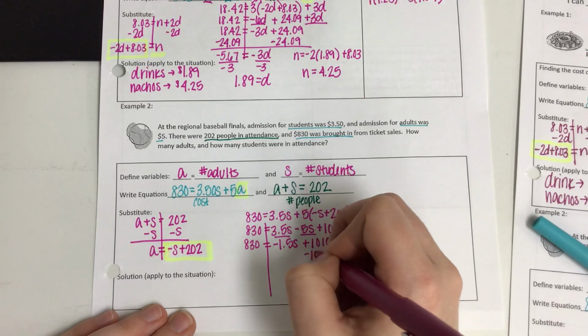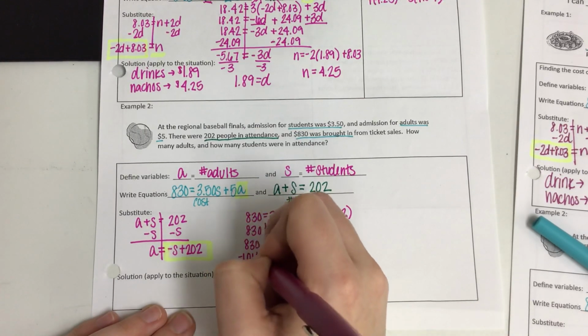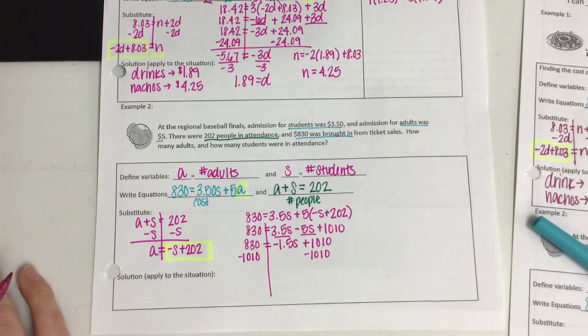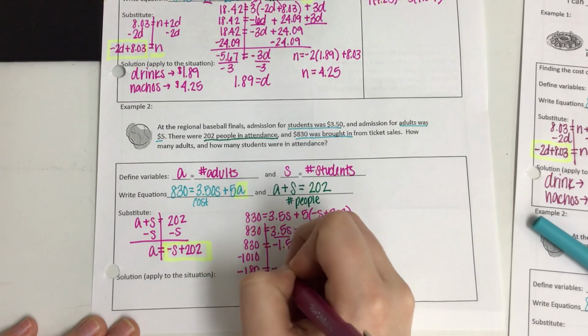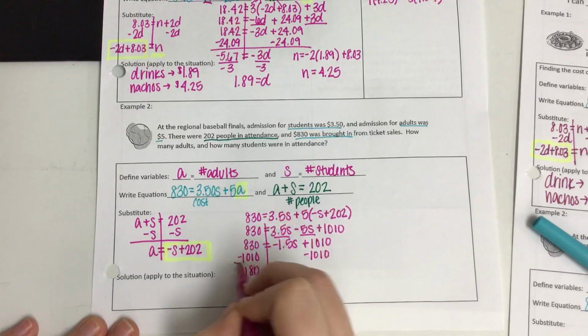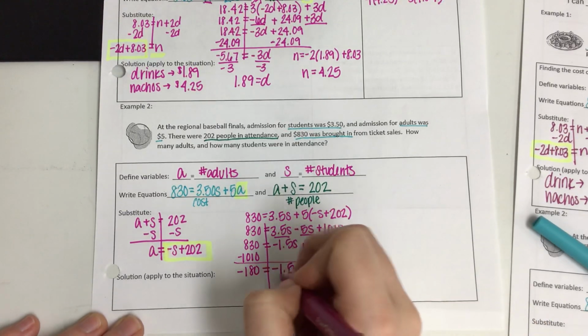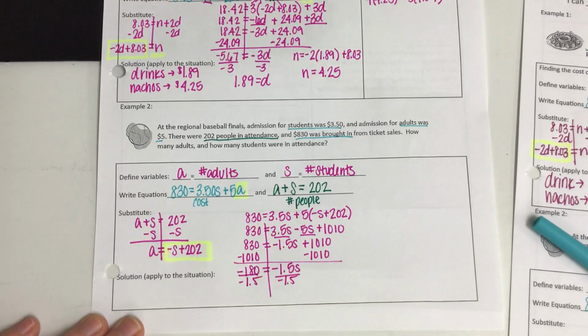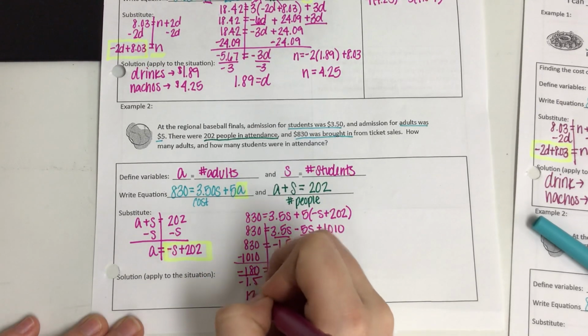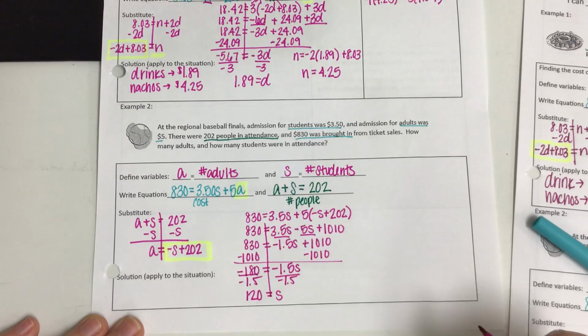We will subtract 1,010 from both sides. So 830 minus 1,010 is negative 180 equals negative 1.5S. We will divide both sides by negative 1.5. So that's going to give me 120 is my S.